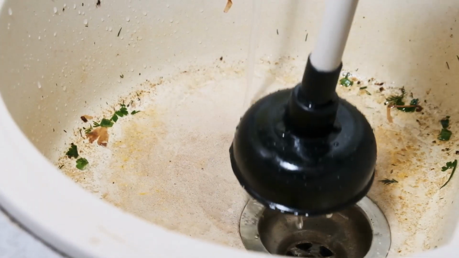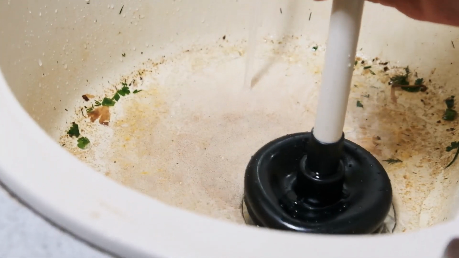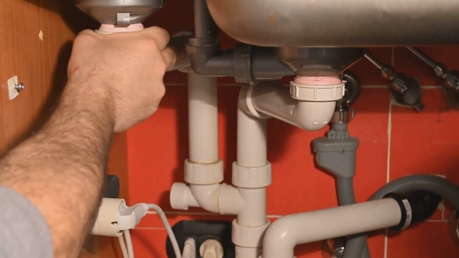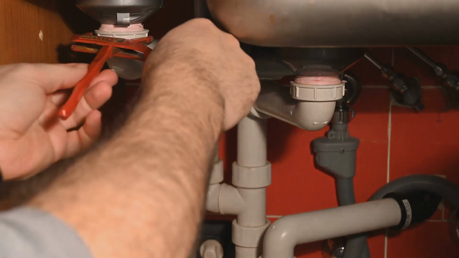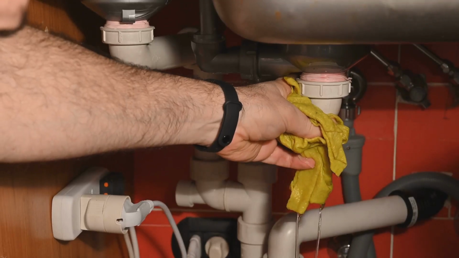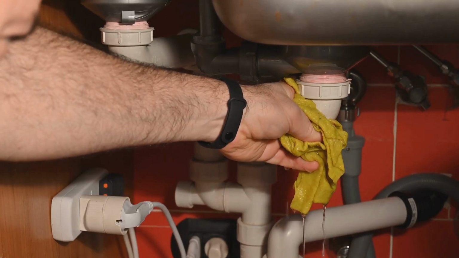Next, grease buildup is another frequent cause of sewer line clogs. When you pour grease down the drain, it can solidify and accumulate inside the pipes, restricting water flow and causing backups. It's important to dispose of grease properly to prevent this from happening.